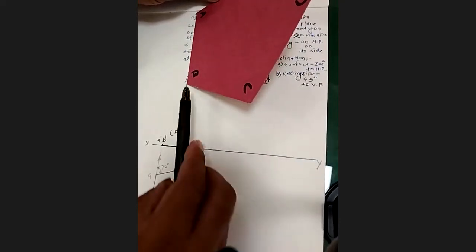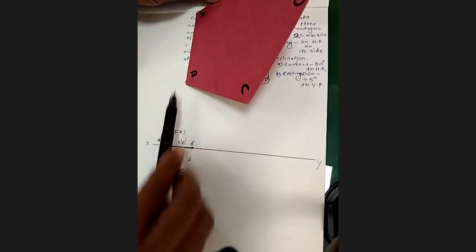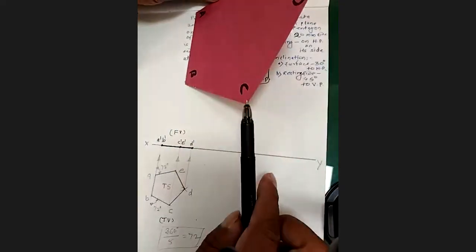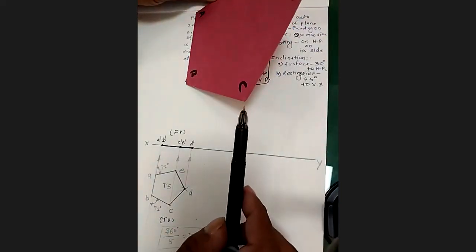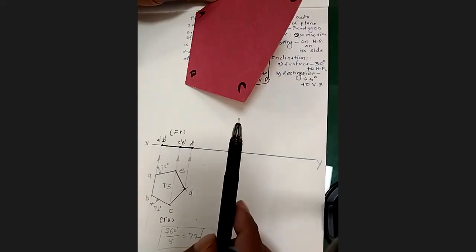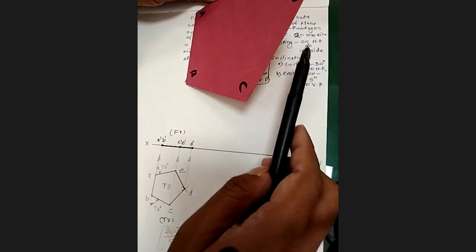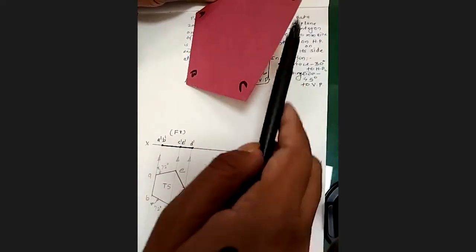If I make it 30-degree, then in your front view, even though it is a line view, points A and B will of course be on the XY line. But points C, D, E will be somewhat above the horizontal plane. This D point is still above the horizontal plane by a certain distance, a certain height, you can say. So we have to project that in the second stage.